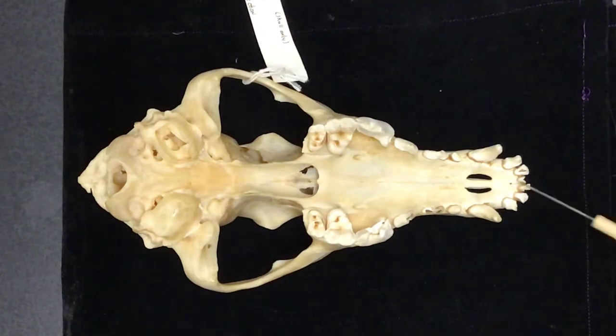Incisors are always in the premaxilla. You would count just one quadrant, and at the end you would multiply by 2. Here we have 1, 2, 3 upper incisors, and you would write this as a set of 4 fractions. The first set being incisors, the second set being canines, the third set being premolars, the fourth set being molars. In the numerator of the first fraction, you would write 3. You move on to canines, and there's 1.